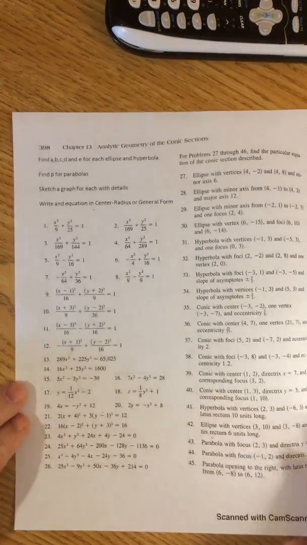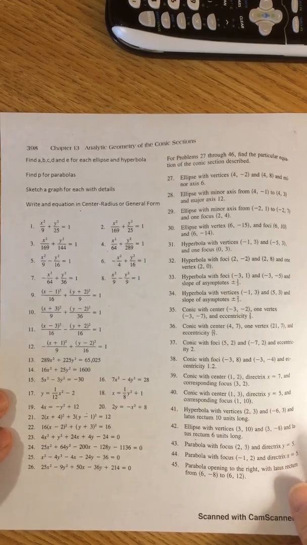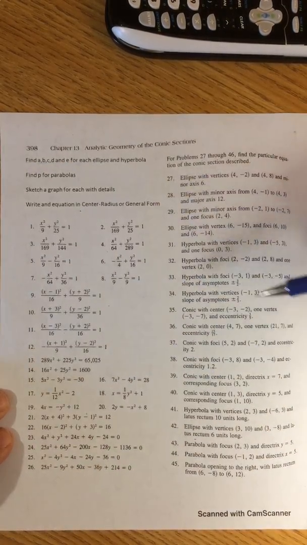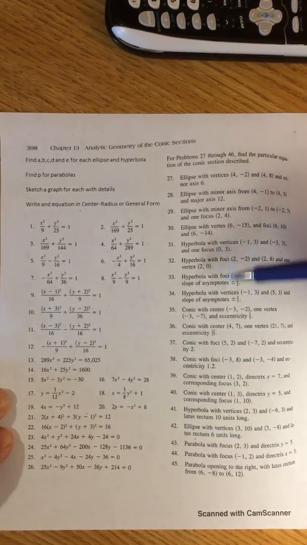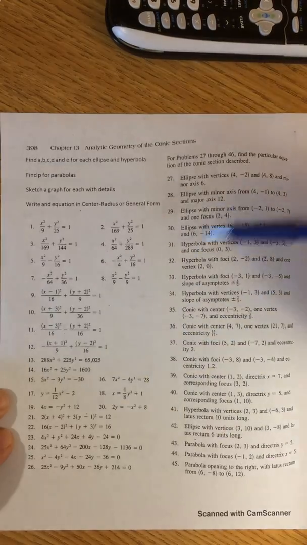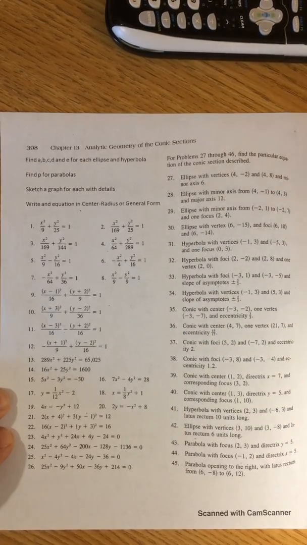Okay, now your assignment tonight is based off of this sheet, which is posted. Let me see if I can get that into the right spot here. Okay. And you're given, this is from the old book, you're given different things about the conics. We're going to work off of this side today. Tomorrow we'll work over here, and I have some other examples for you there.